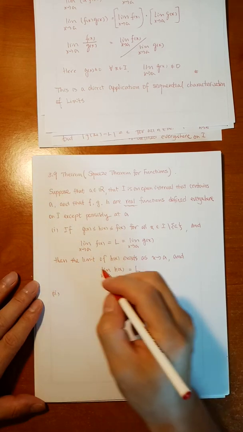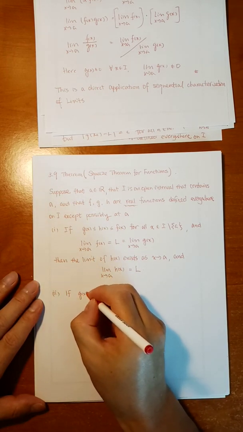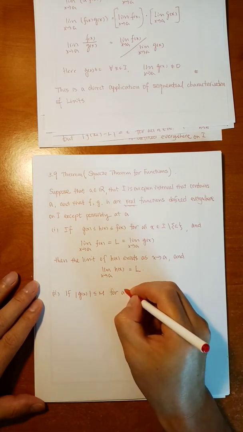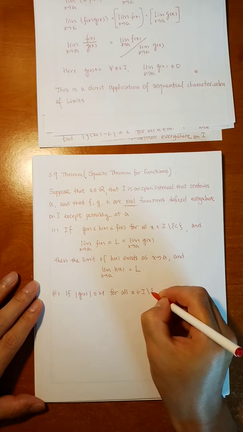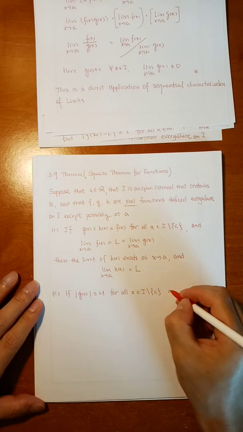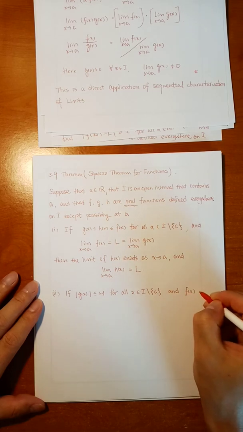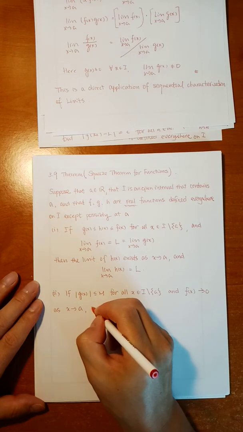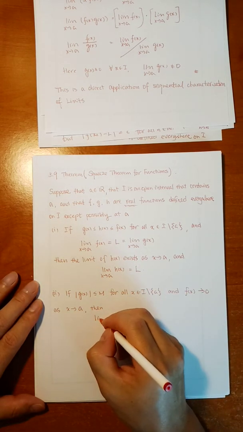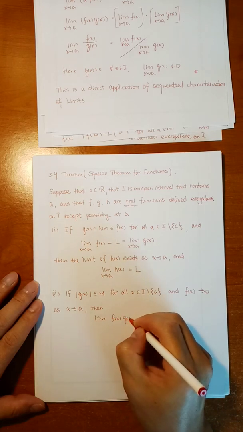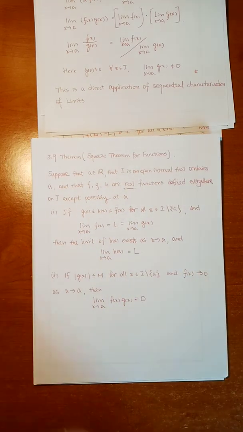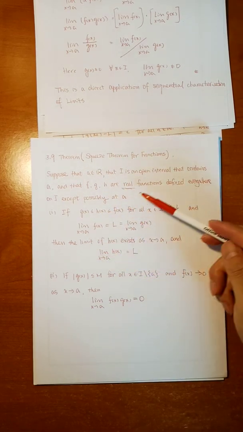Second, if g of x has absolute value less than or equal to M, a bounded function, for all x in I, possibly not a, and f(x) converges to 0 as x approaches a, then the limit of f(x)g(x) as x approaches a is equal to 0.